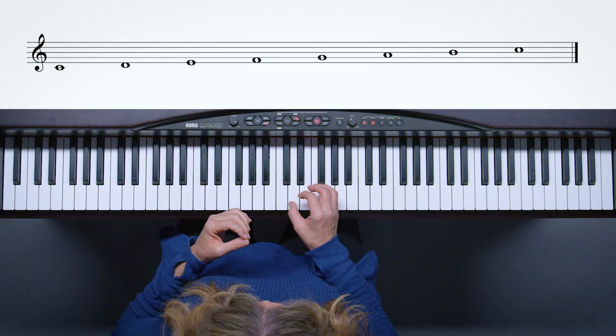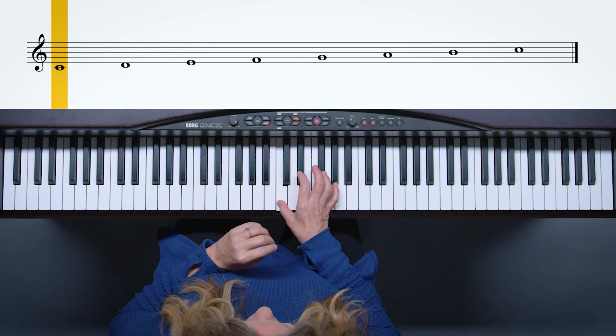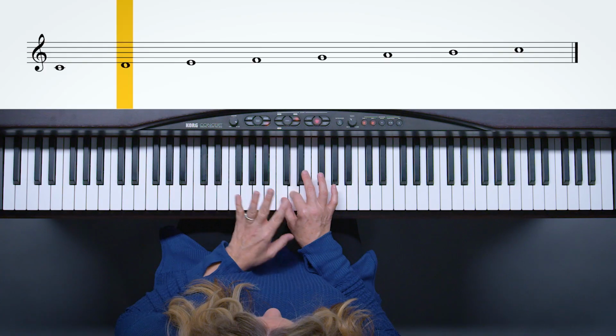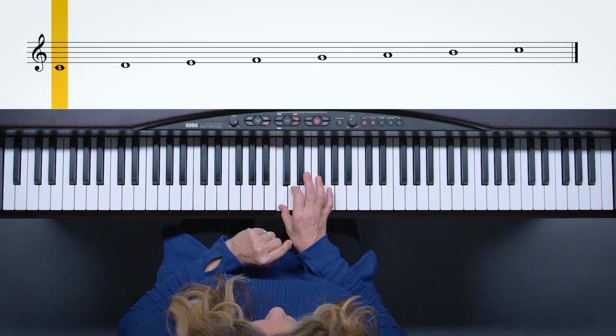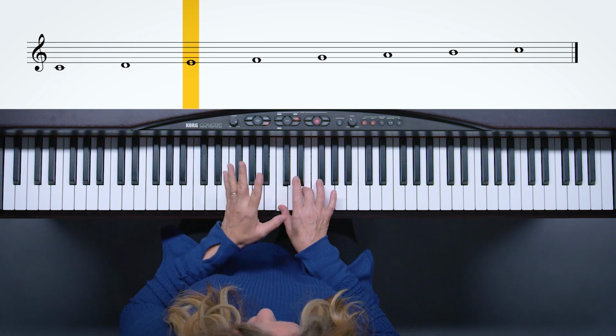So going back to the C major scale, C is home. It's the most stable note in the key. Feel how 2 wants to go back home. But if you go up to 3, it's away, but it's still stable. It doesn't have any motion to it.